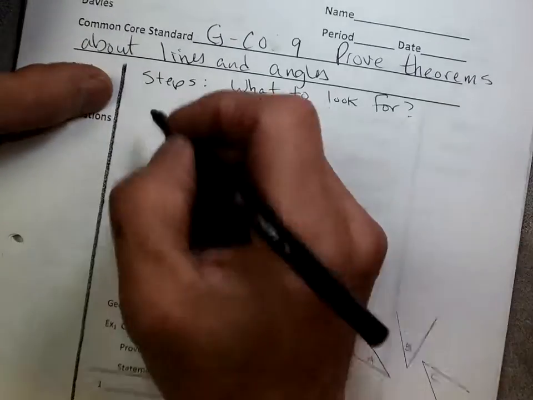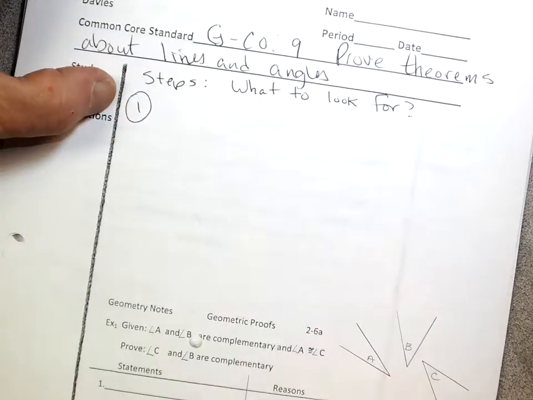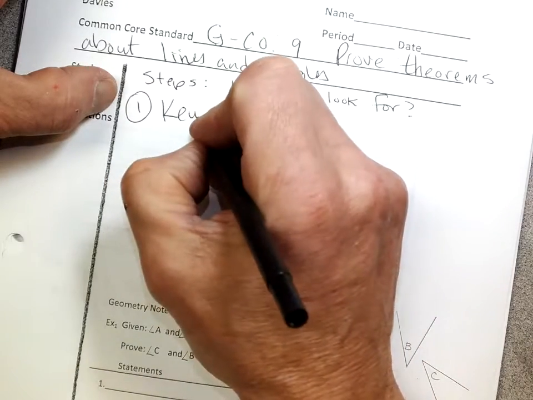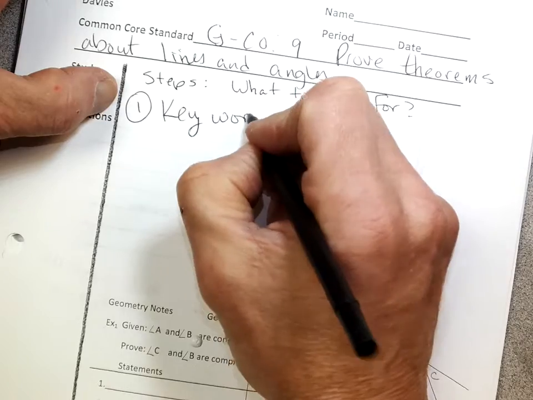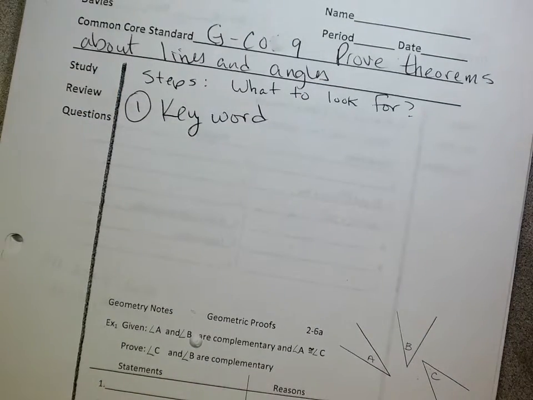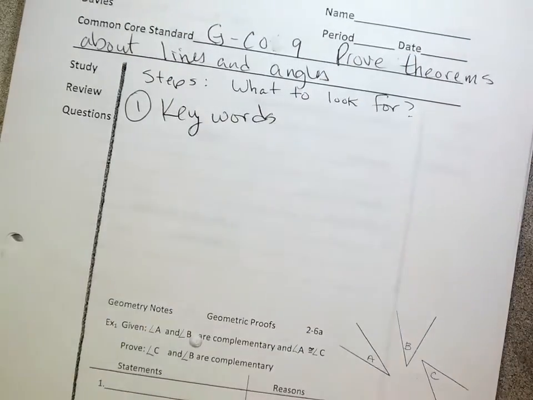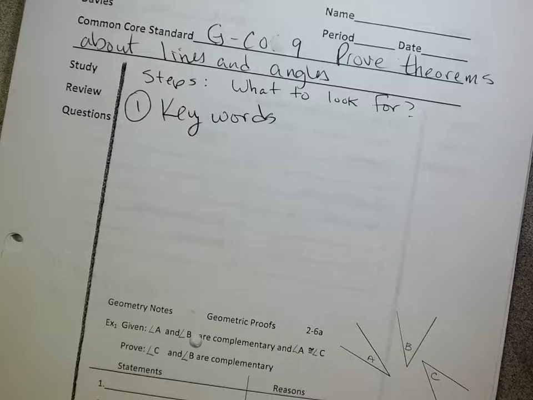Okay. So what do I look for? One of the things I always look for is key words. And when I find keywords, I either underline them, circle them, or highlight them. Keywords really help. Keywords like midpoint. That's a key word because if you've got a midpoint, you know it's in the middle. It makes two equal things, right? Bisector. If I see the word bisector, it means it cuts it in half. I've got two equal things. You with me? Supplementary. I know they have to add up to 180. Complementary. Have to add up to 90. Linear pair. Right angle. All these things are keywords that tell me something, okay?